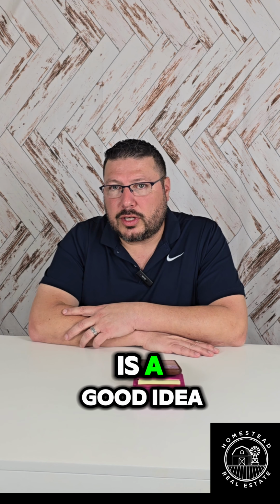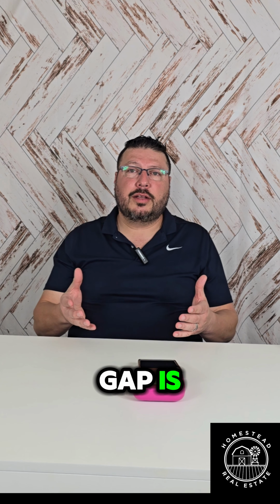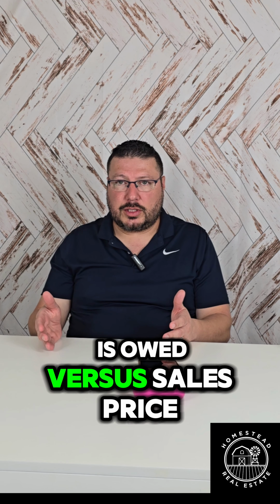what you want to do is find out what the loan balance is, what the mortgage payment is, and what the interest rate is. Now, those are the three main things that you want to look at. That will help you identify the equity gap. What is the equity gap? The equity gap is the difference between what is owed versus sales price.